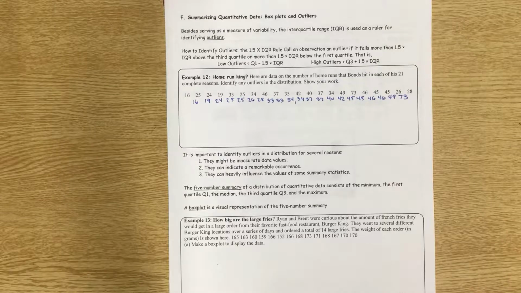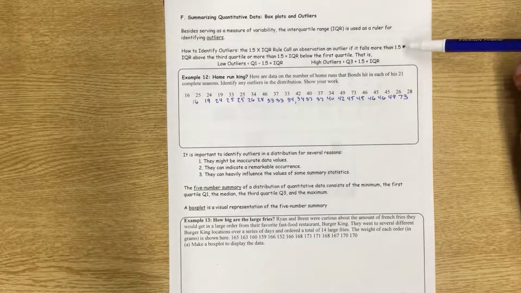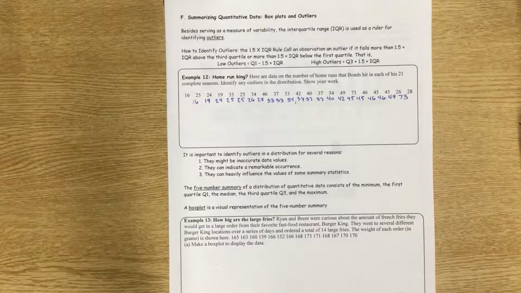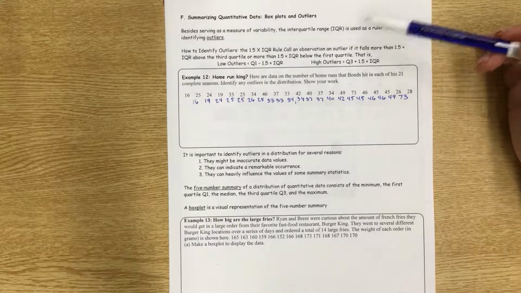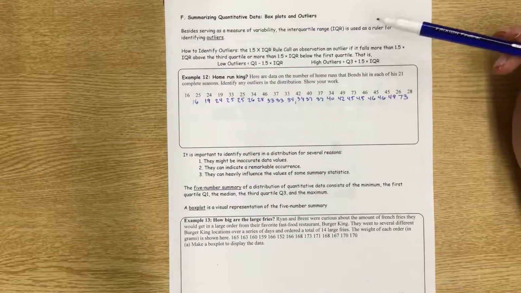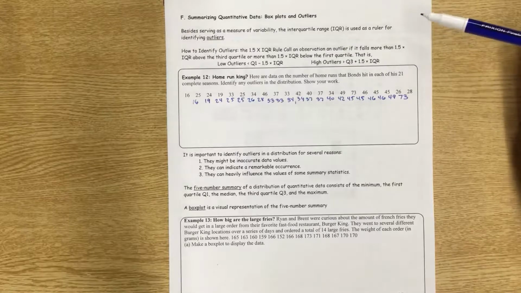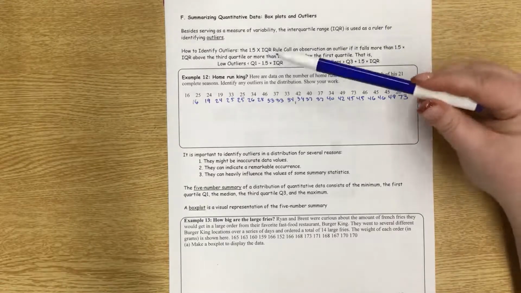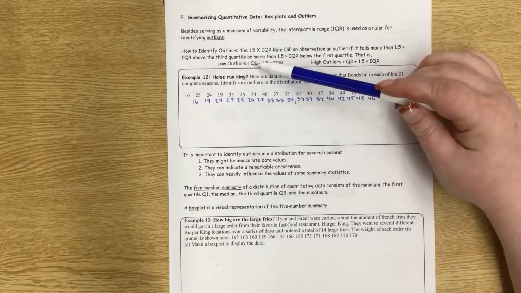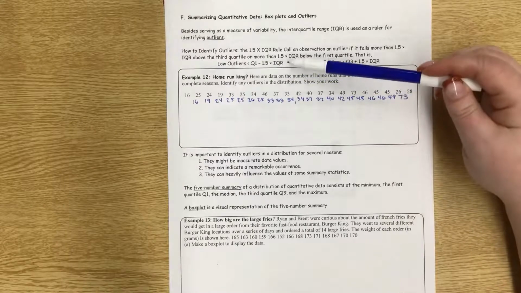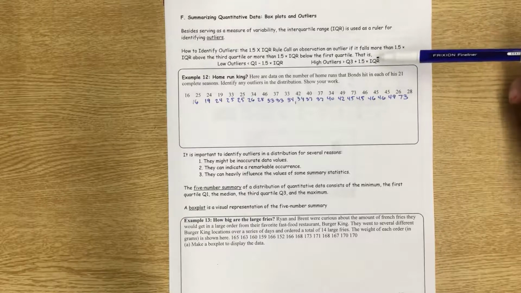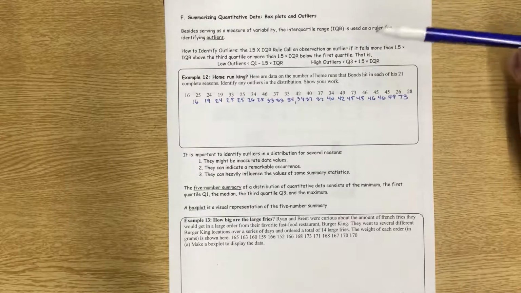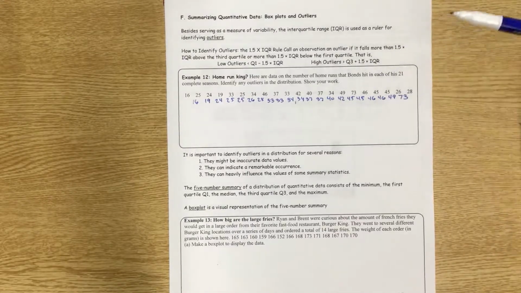What this means is that if a value falls more than 1.5 times the IQR above the third quartile, or 1.5 times the IQR below the first quartile, we can call that number an outlier. Okay, and that's what we have here. Low outliers are less than Q1 minus 1.5 times the IQR, and high outliers are greater than Q3 plus 1.5 times the IQR. Now, what does this mean in terms of numbers?